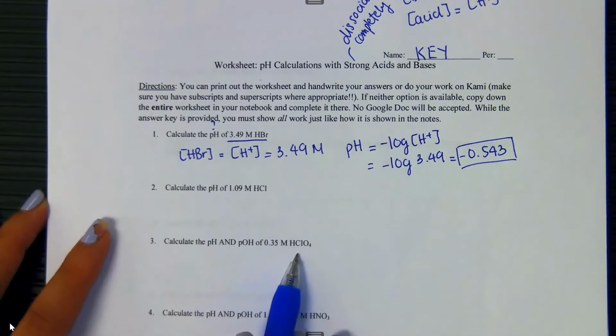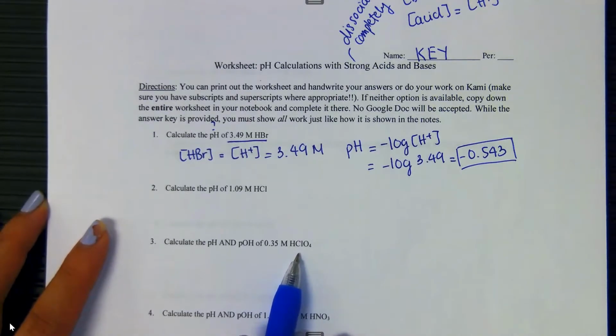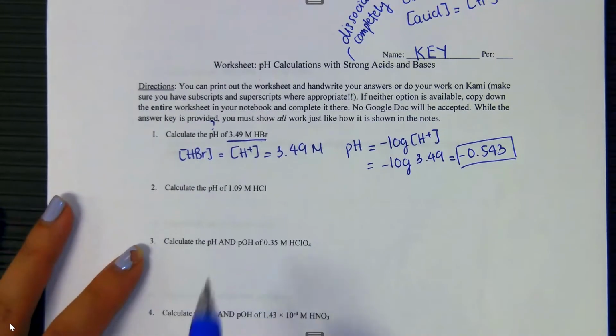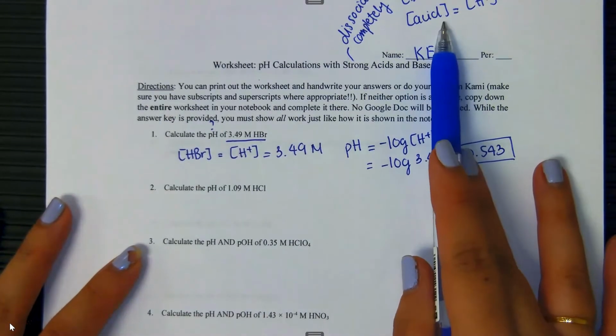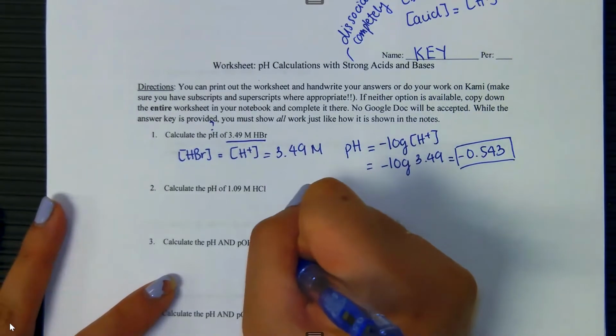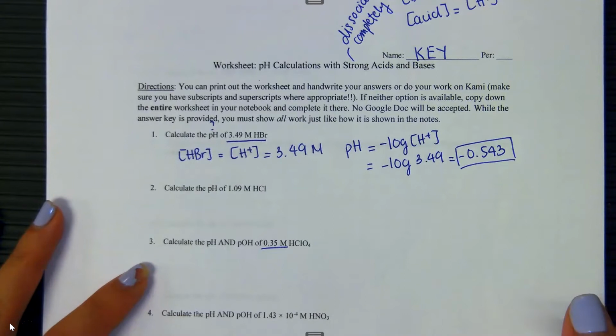Here I have perchloric acid. Perchloric acid is definitely a strong acid, so this falls into the relationship that we set up here. This is very simple, and we basically do the same thing over and over again.